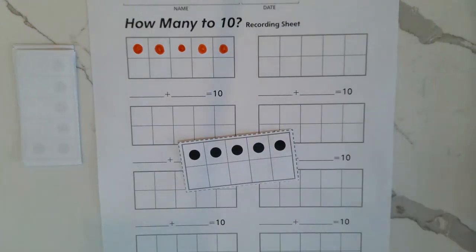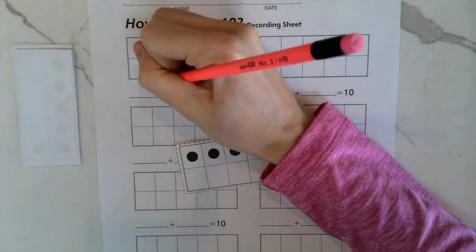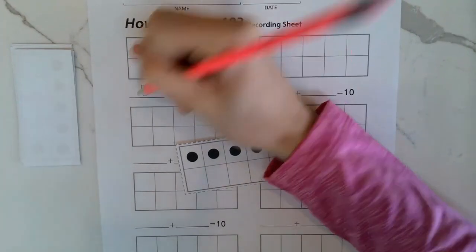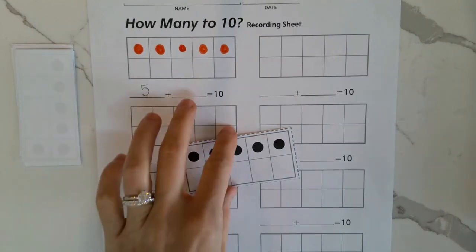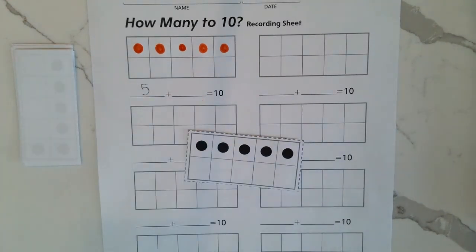So I'm going to start my equation with the number that represents how many dots were on the card. Now I have to ask myself, how many more do I need to make 10? If I have 5, how many more do I need? What do you think? How do you know that?